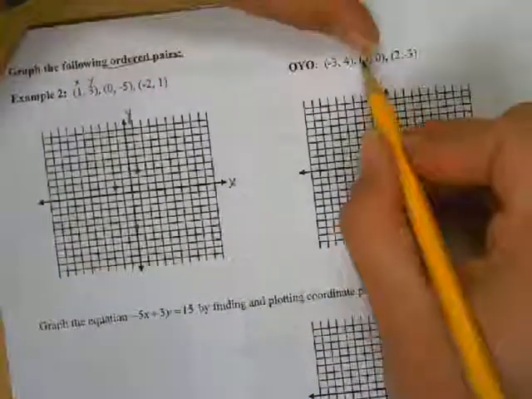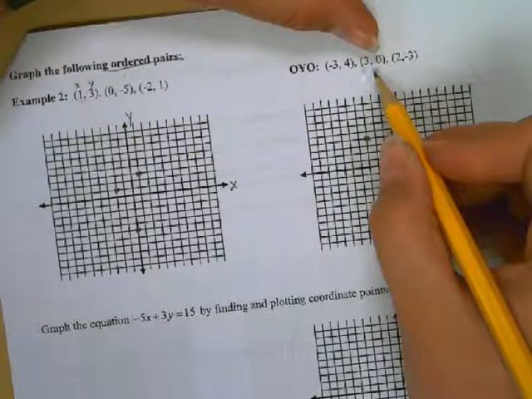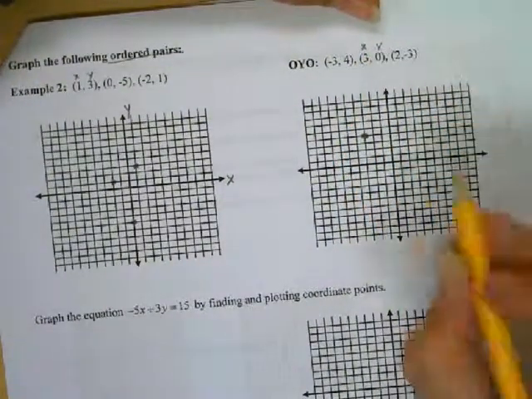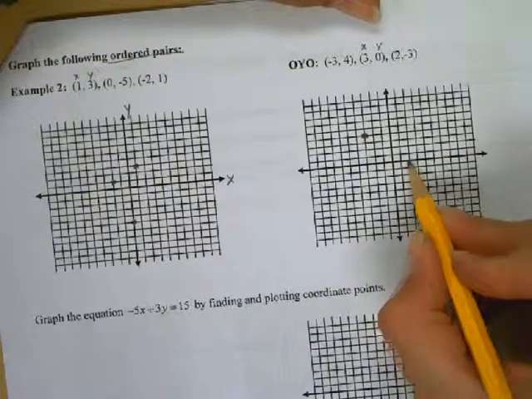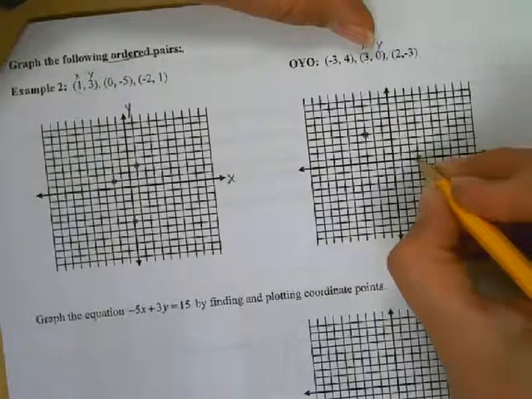When x is 3, y is 0. Be careful with these. For some reason, once a 0 gets in there, people start to go a little backwards. It is still x, y. So we go 3 in the x direction, 1, 2, 3, and 0 in the y direction. So that means you don't go up or down. You just stay right there.